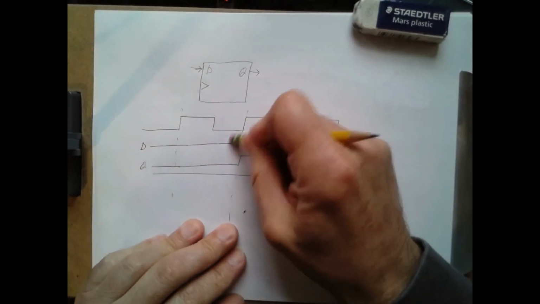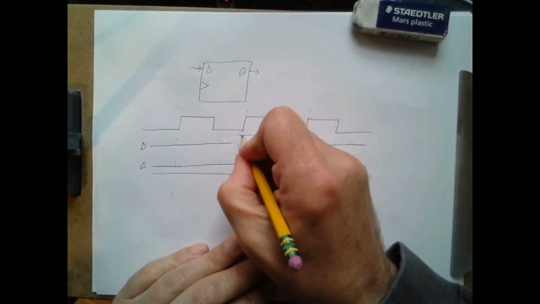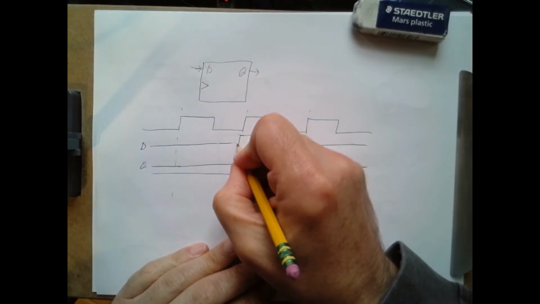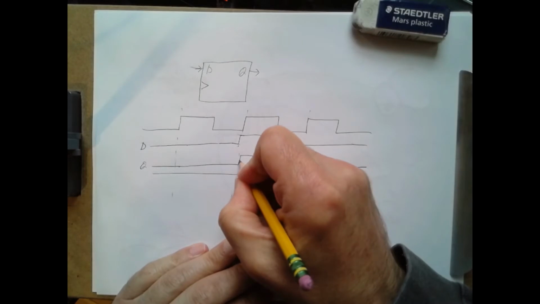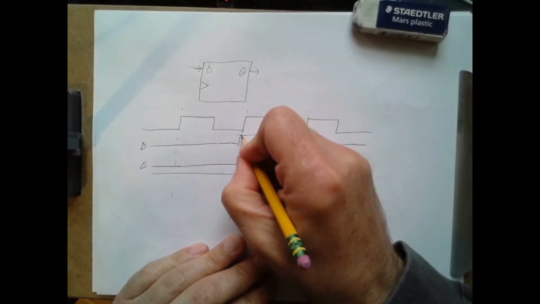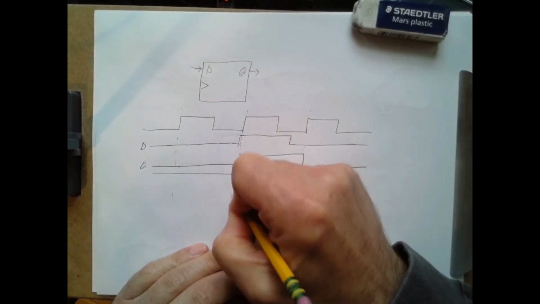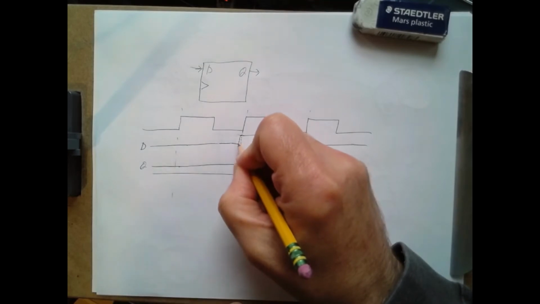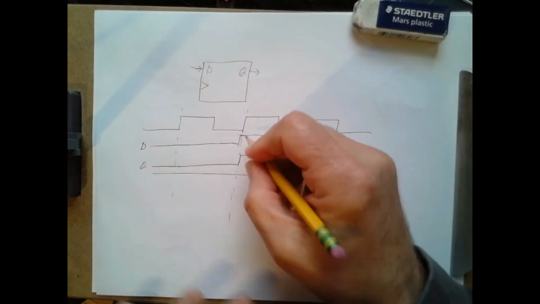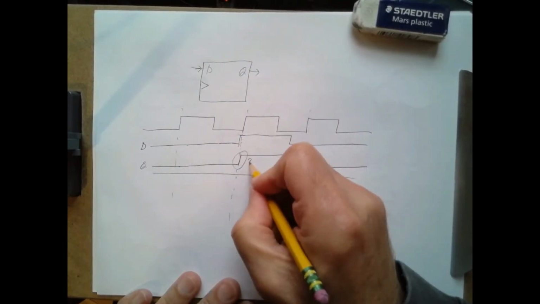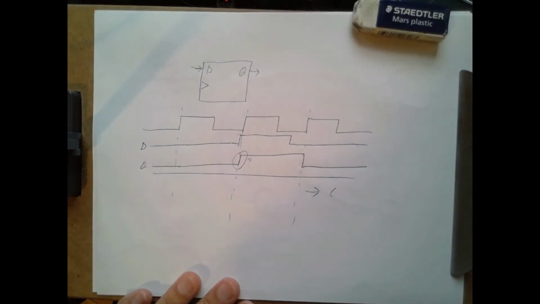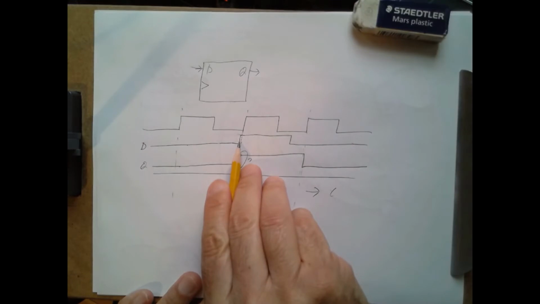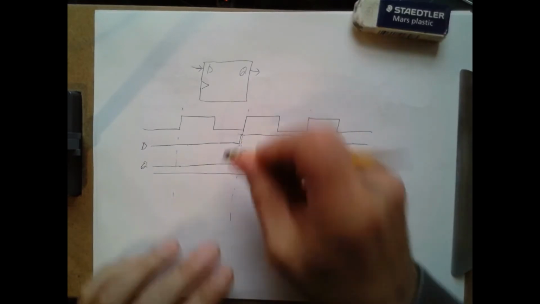What if we were to raise the D input just a fraction of a nanosecond before the clock ticked? So there's the clock tick right there. But right before, we change our mind and say, oh wait, I want the D input to be a 1. Is the Q output going to respond or not? And the answer is it's not going to respond if this happens too soon to the clock tick.